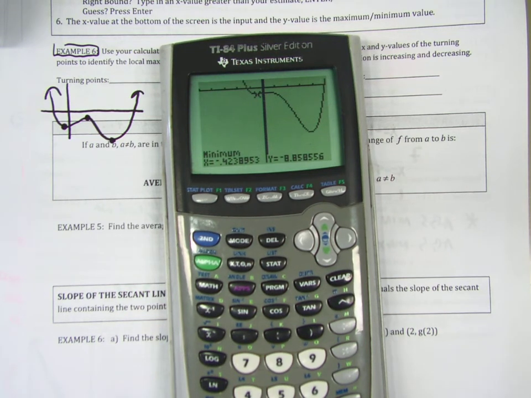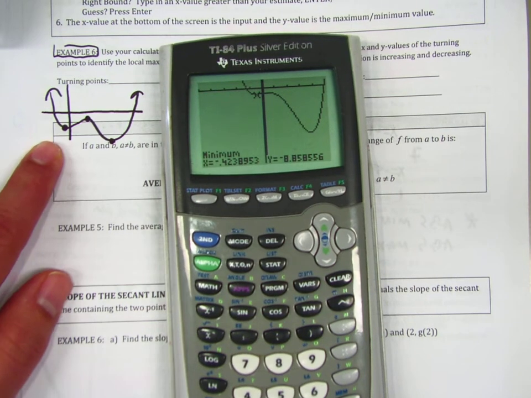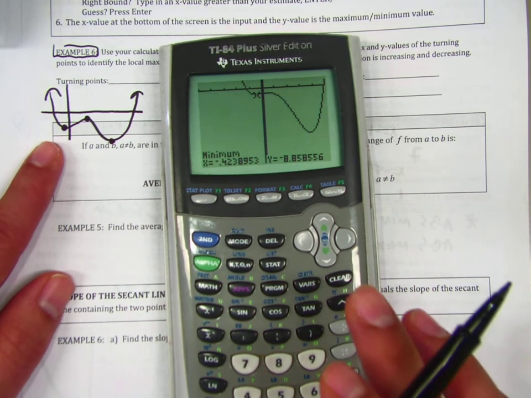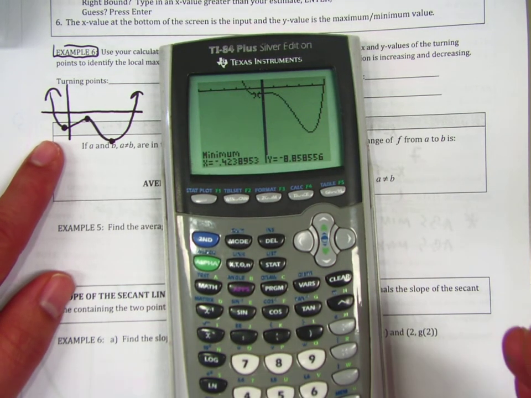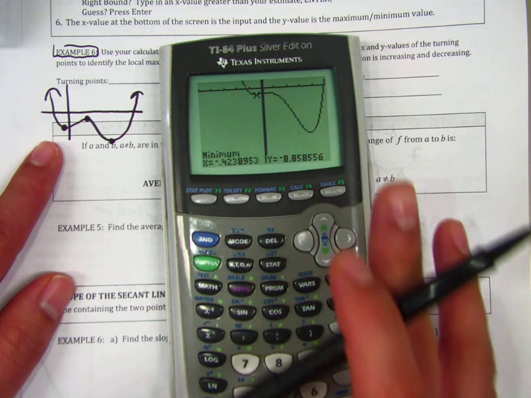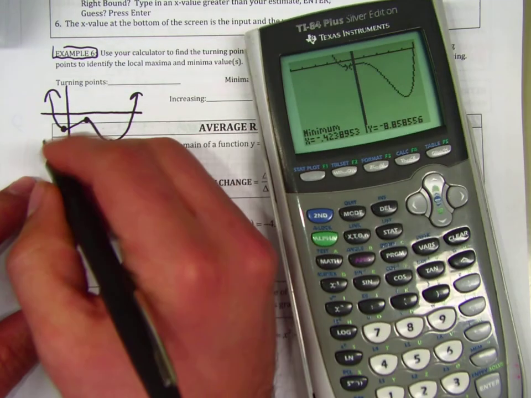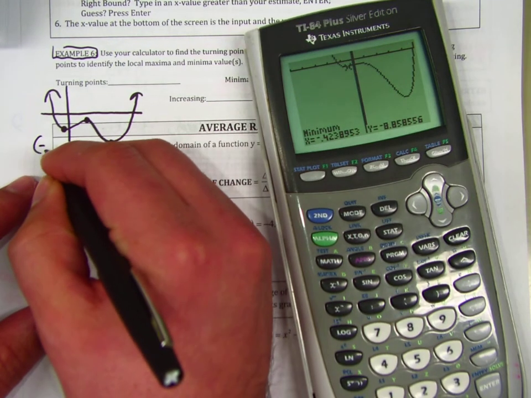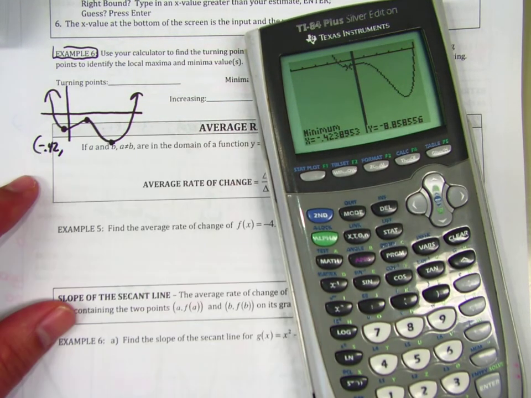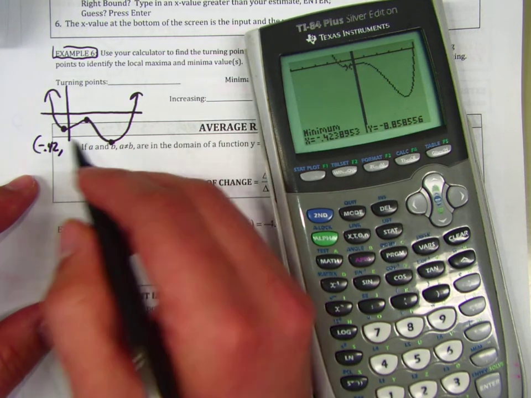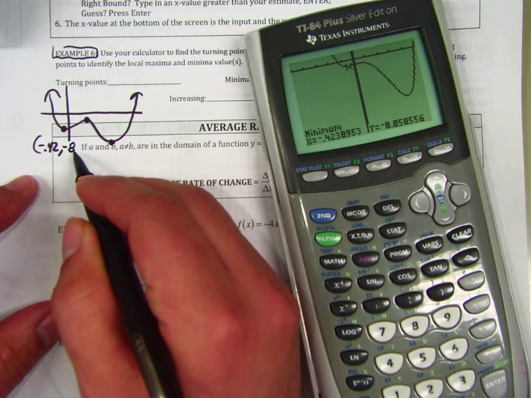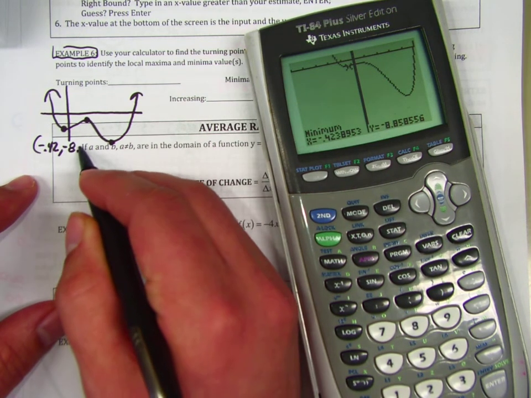And there it tells us what that location is. Okay? So I'm going to write that down on the piece of paper so I can use it later. And let's just do 2 decimals here. They didn't really tell us how to round, so I'm just going to do 2. And so I'm going to say that the coordinates here are -0.42 and -8.86.